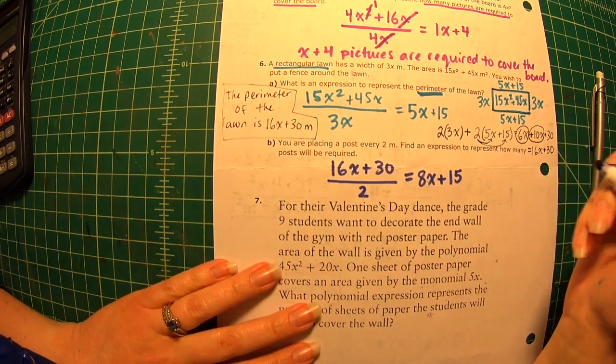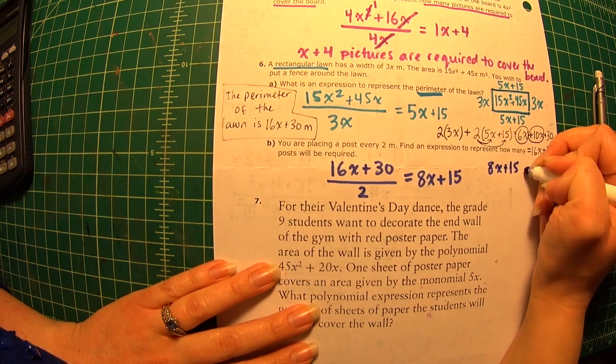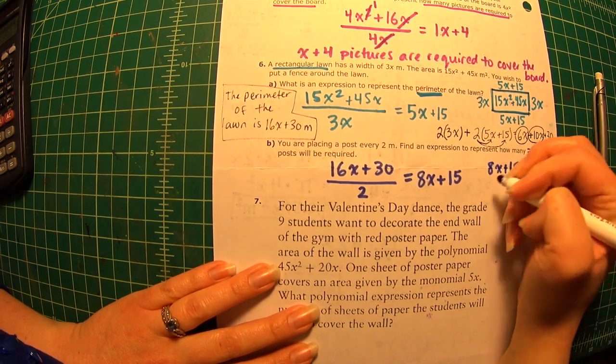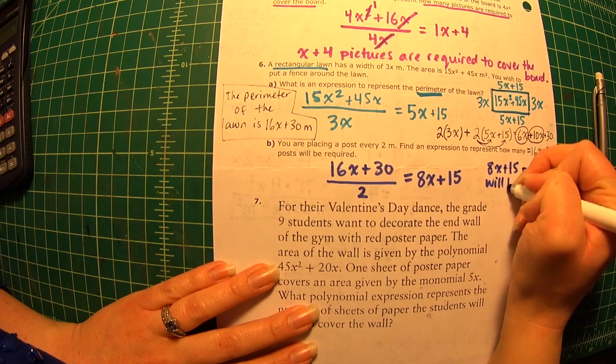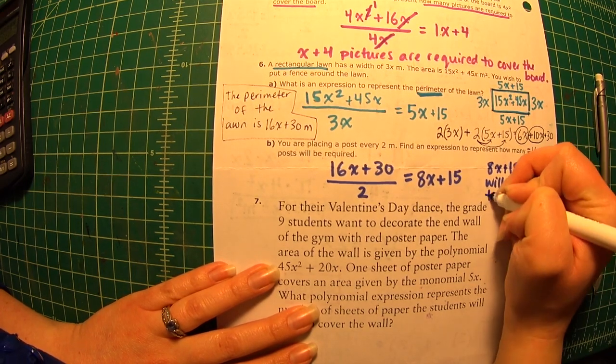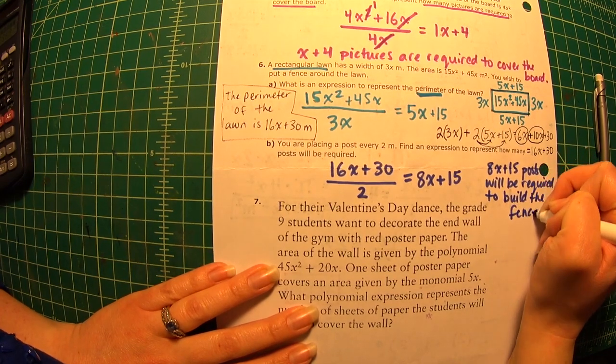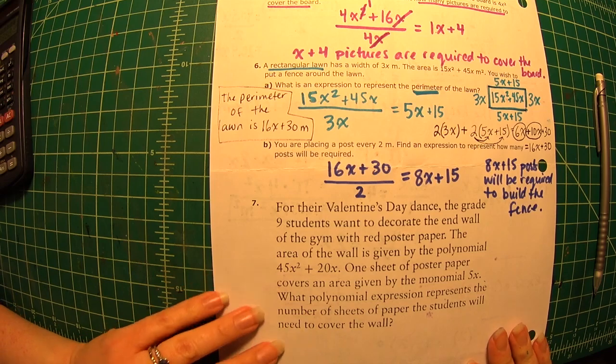So I would say 8x plus 15 posts will be required to build the fence. There we go, final answer.